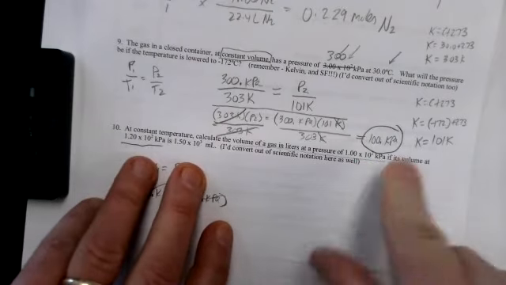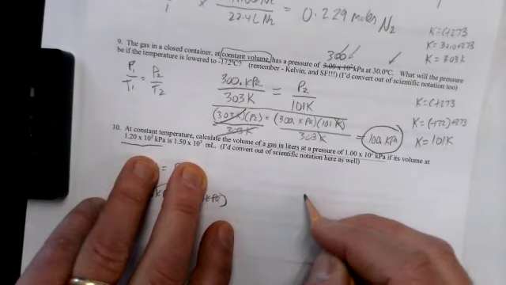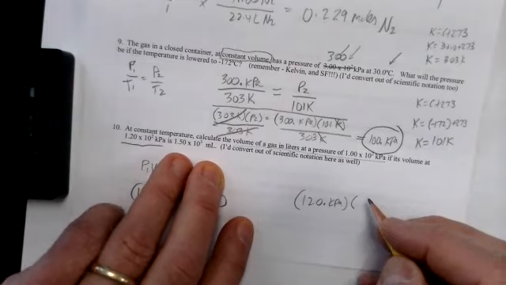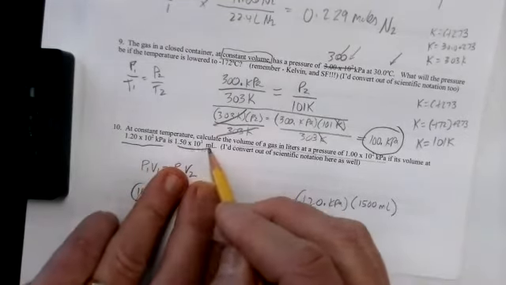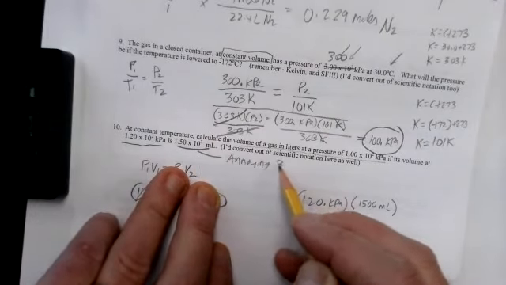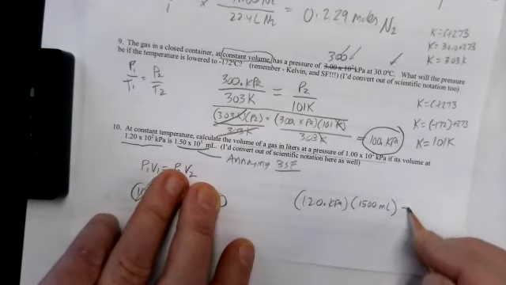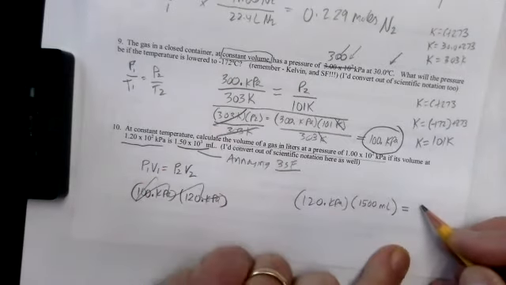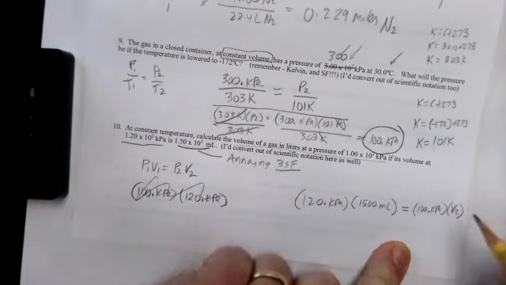If its volume at this pressure, so P1 is going to be 120. kPa times 1,500 mLs. Now this number right here, this is annoying, right? I'm even going to write this, because it has three significant figures. But I'm going to change it to this, which looks like two significant figures. That's a frustration. I'm going to have to remember that it's three significant figures. And this is going to be 100. kPa and V2.